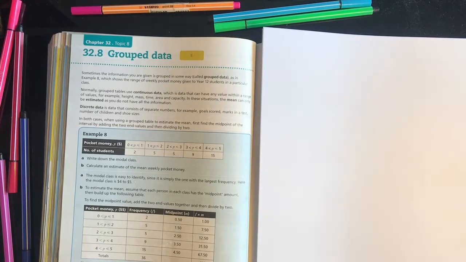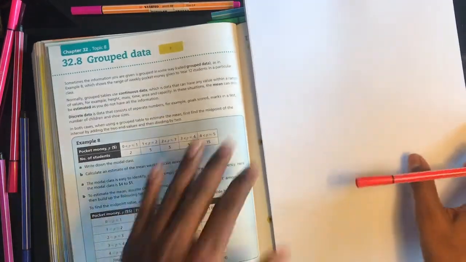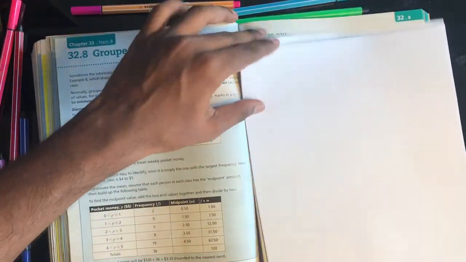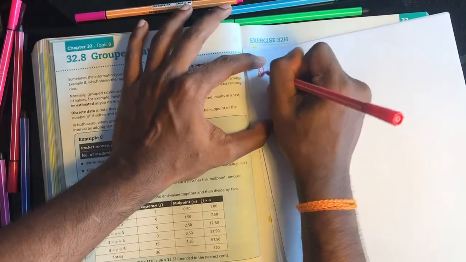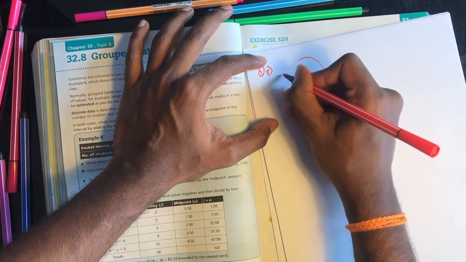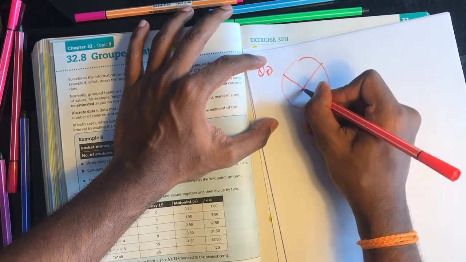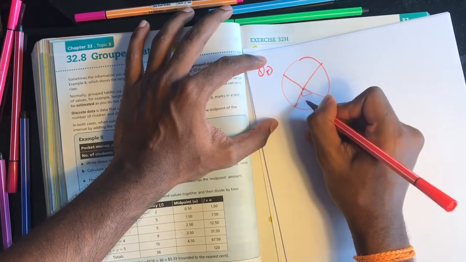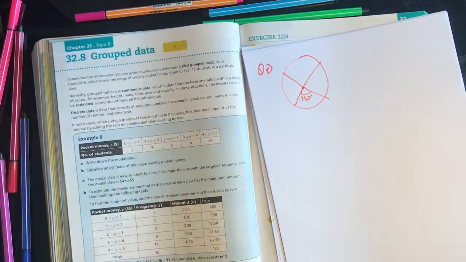Okay, so for this question, there's a question number 8. There's a pie chart there. The pie chart is something like this. I'll just draw the best that I can. This is 150 for Malaysia. Let's see whether it helps us or not.